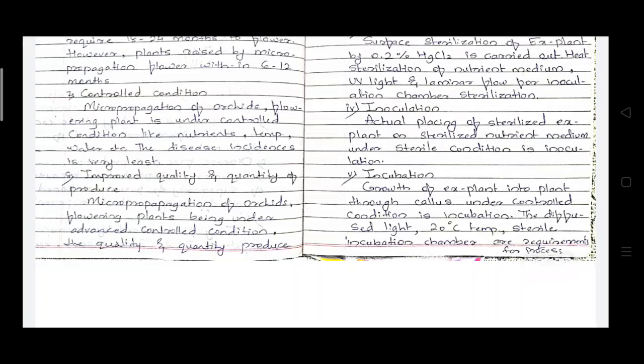Incubation simply means the growing of the explant which we place on the nutrient medium. This slant we keep in the incubation chamber. The incubation chamber means the controlled room, in which the light as well as temperature and sterile condition will be maintained.